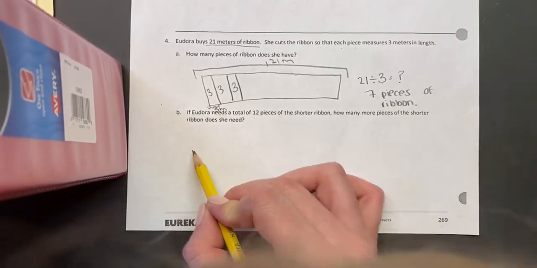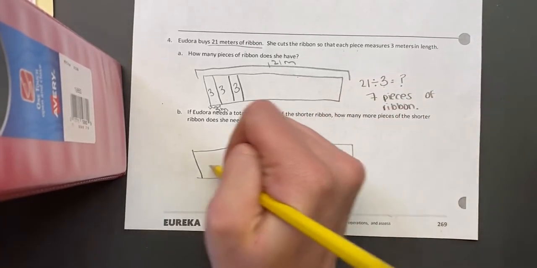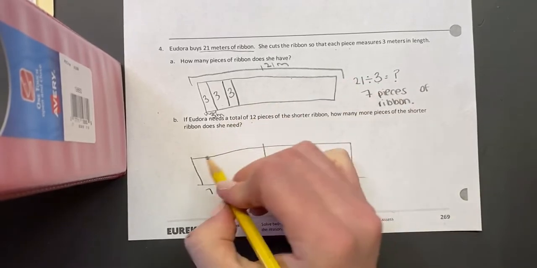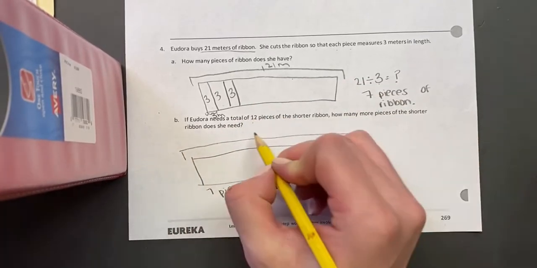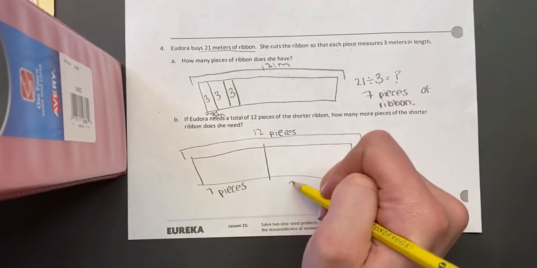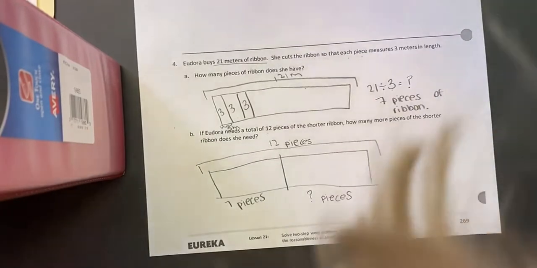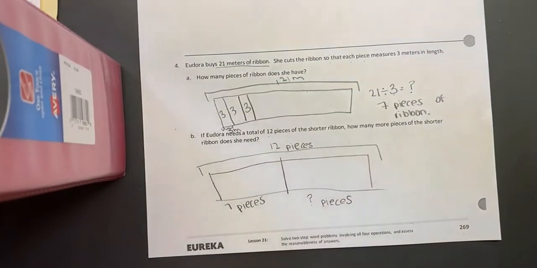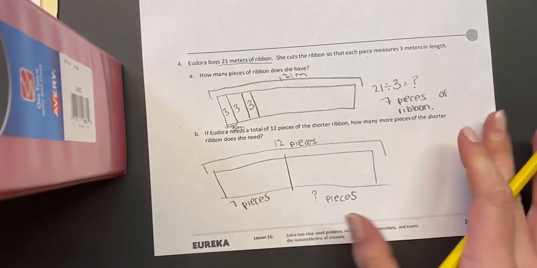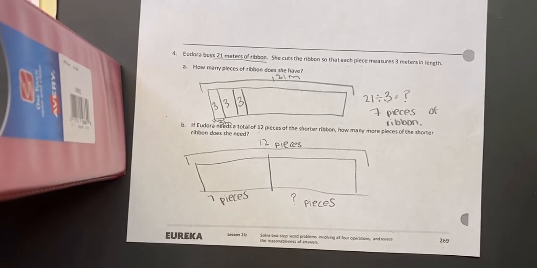So we have a 7 right now, but we need a total of 12. So here is our 7 pieces. She needs a total of 12 pieces. So we want to know how many pieces she needs left. Remember, we can look over here. We have our total of 12. That is our total that we need. We have a part of 7. We need this other part. So we're solving for this part, which means we're going to use subtraction.